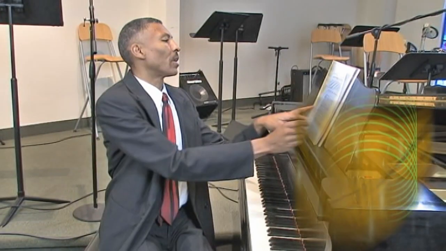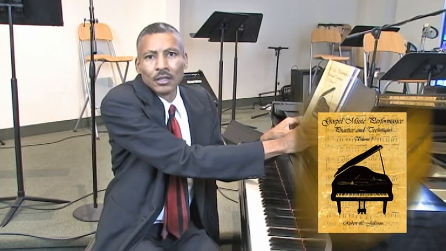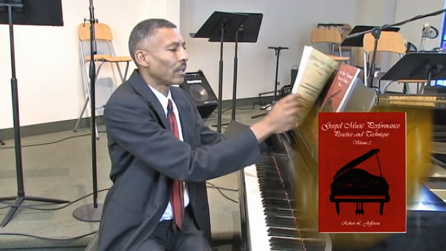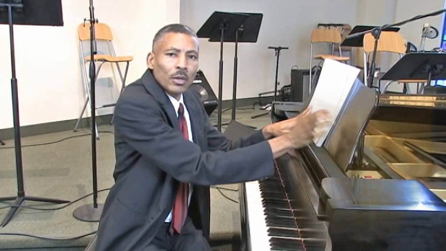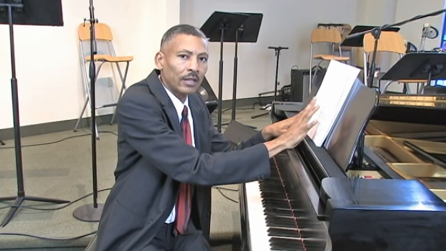Unit 1. We're going to be using the books Gospel Music Performance Practice and Technique Volume 1 and Gospel Music Performance Practice and Technique Volume 2. I'm going to be going through the books just as if you were right here sitting next to me. This is a one-on-one lesson here, and I will be following through.